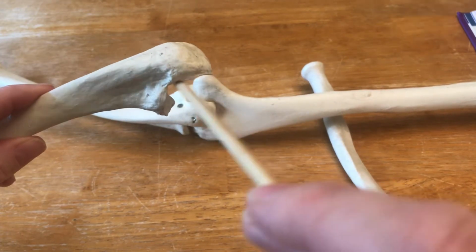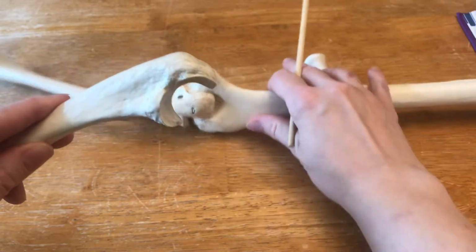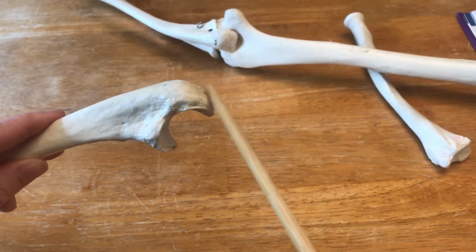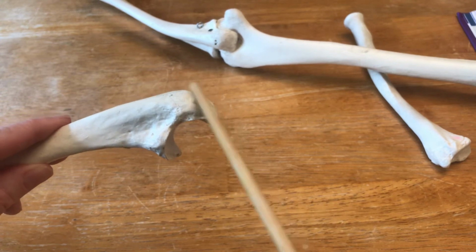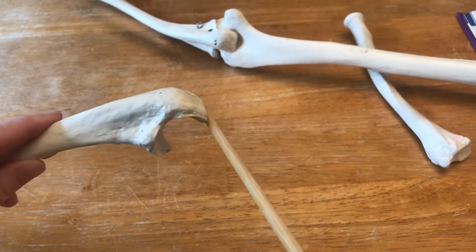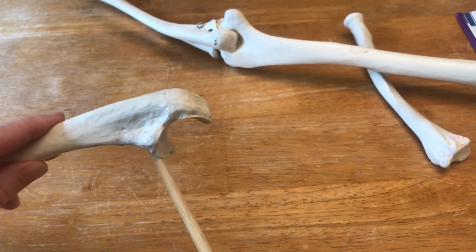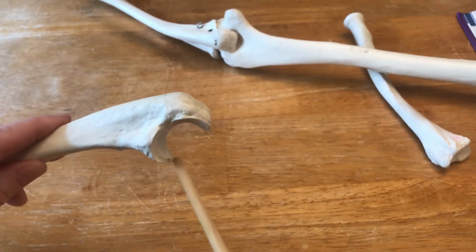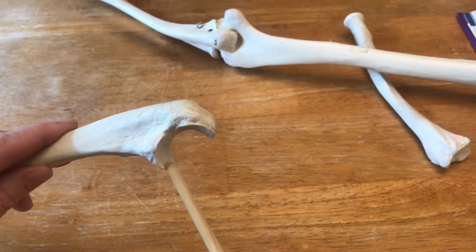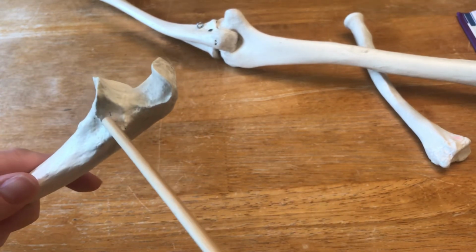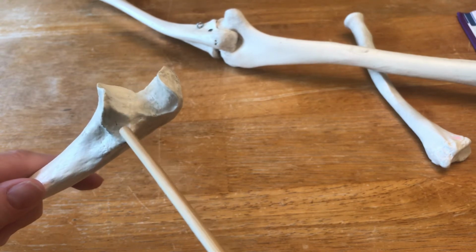So structures that we need to know, we've got the trochlear notch, as we said already. We have the olecranon process, or the olecranon. We have the coronoid process. And then we also already mentioned that radial notch where the radius is going to articulate.